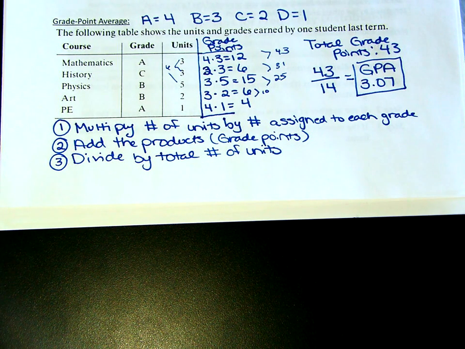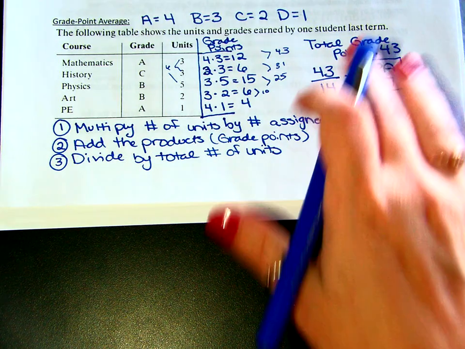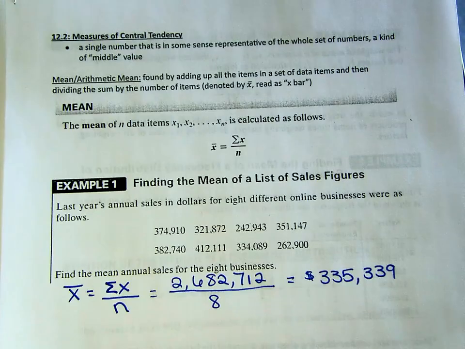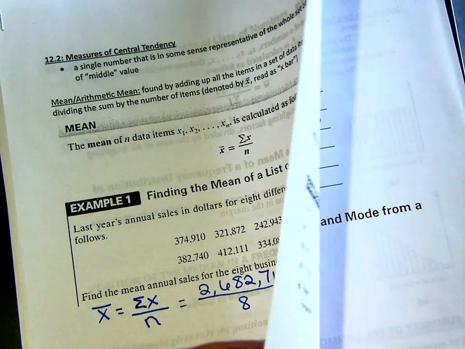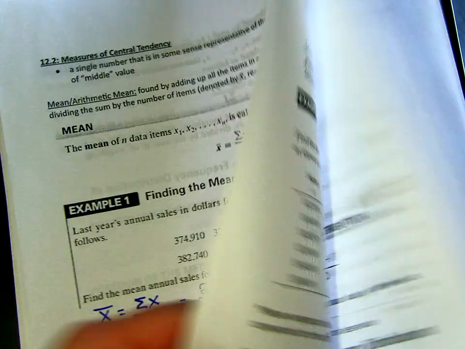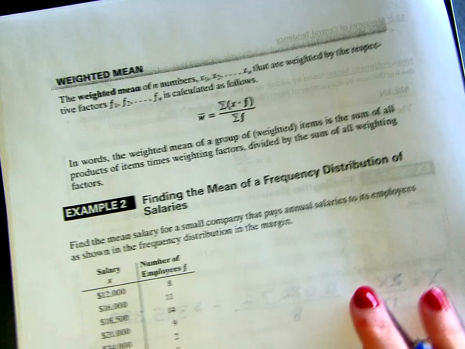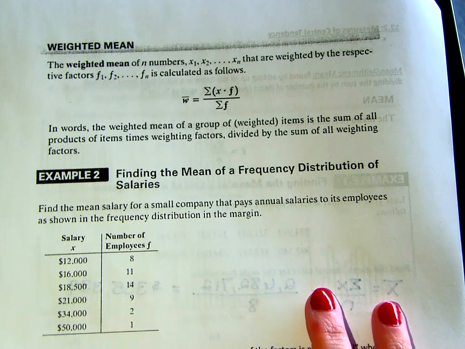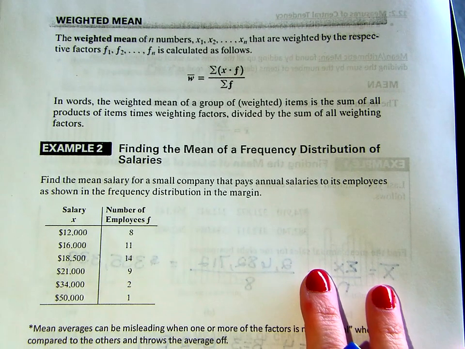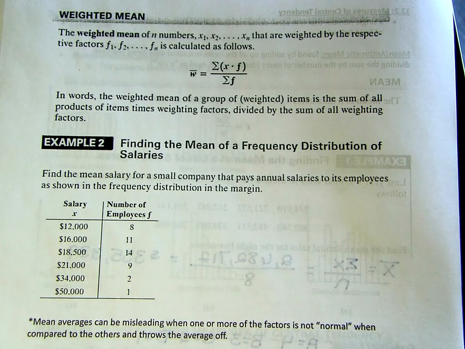Are there questions on how to figure out grade point average? Grade point average is just a specific form of the weighted mean, which is what is considered on the next page. The weighted mean of n amount of numbers that are weighted by the respective factors of f of 1, f of 2 is calculated as follows.